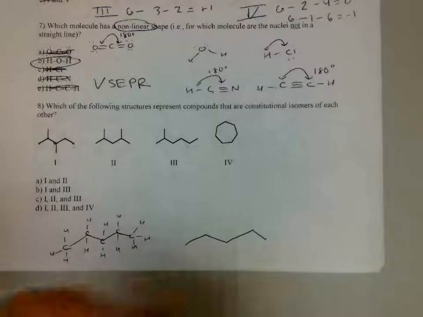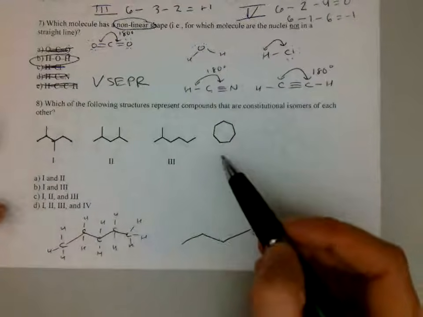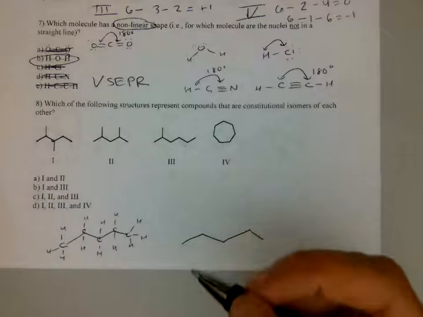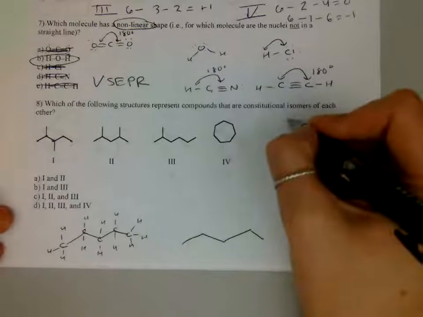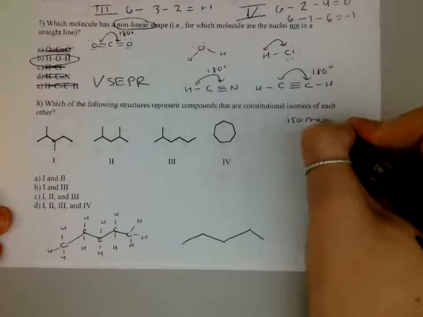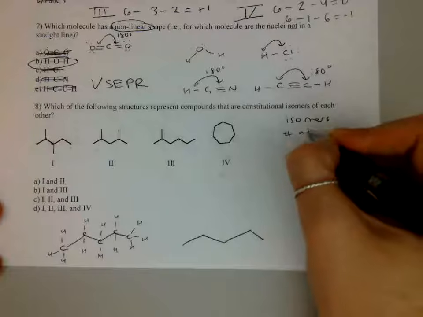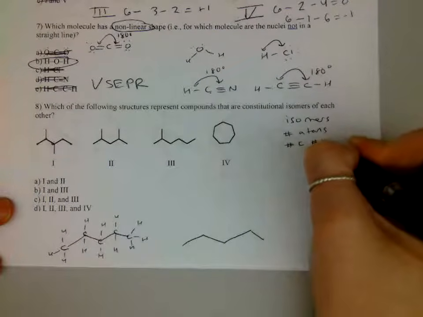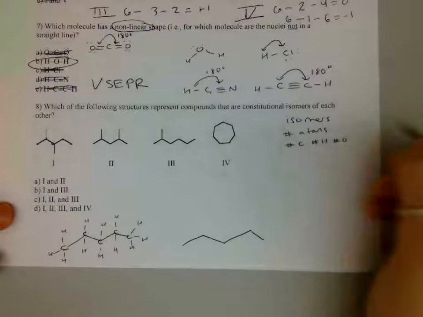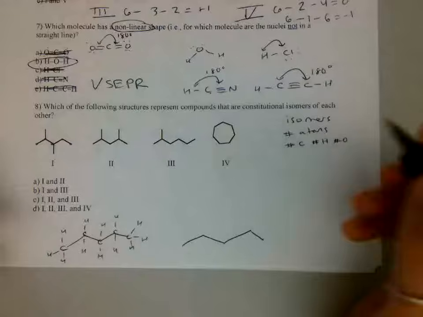The next thing you have to know, this is testing 2 things. Do you know what these structures mean? Number 1. And number 2, what is a constitutional isomer? So you'll learn that there's 2 different types of isomers. All isomers have the same number of atoms. So they have the same number of carbons, same number of hydrogens, same number of oxygens, all that. They have to be the same for both structures for it to be an isomer.